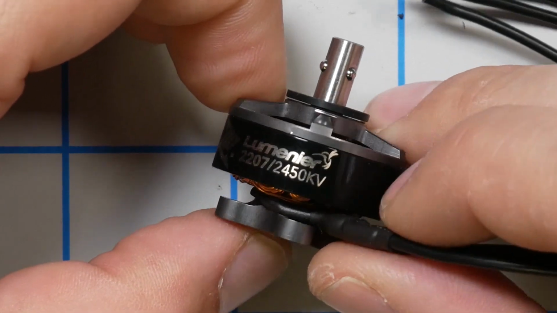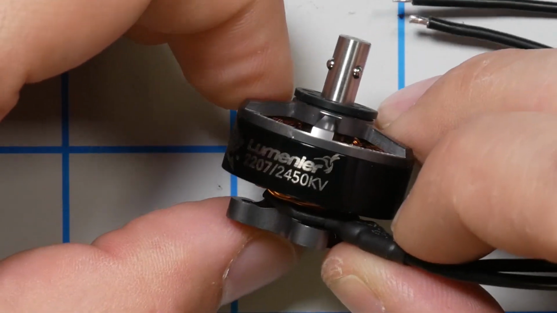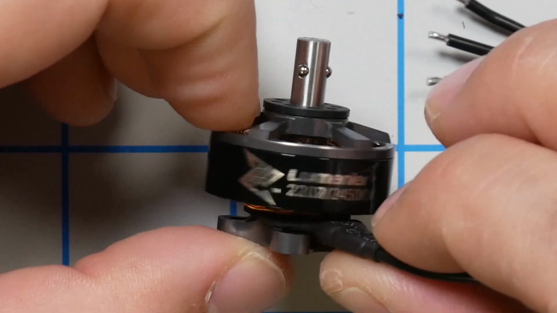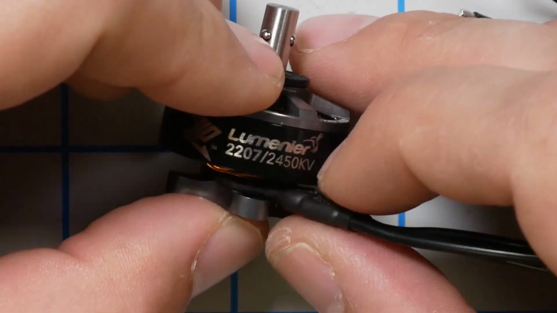And they suggested that I use these 2207, 2450 kV Zip motors. Xylo is Luminier's kind of OEM budget brand. And then the Zip motors are actually made in-house in their own factory and are a little higher quality. These are 2207 and I picked 2450 kV just because I thought that'd be a good all round, you can run kind of any prop you want on these.